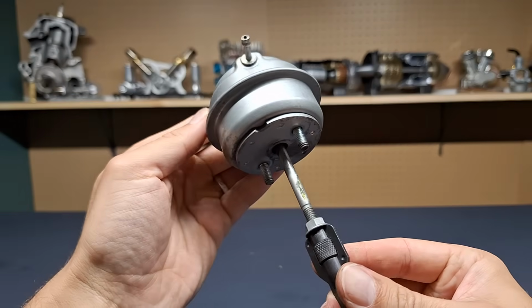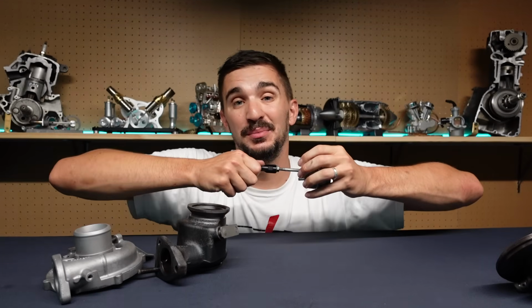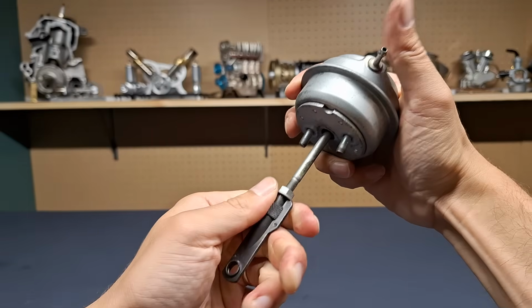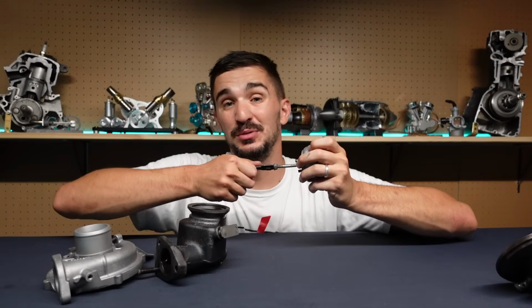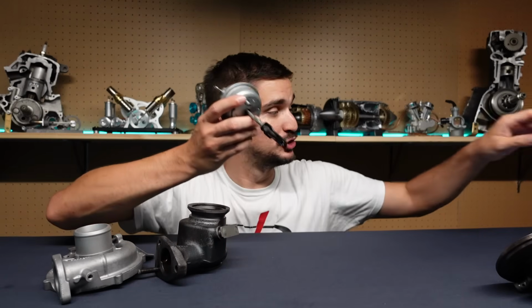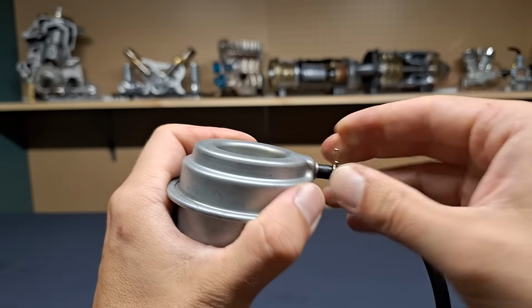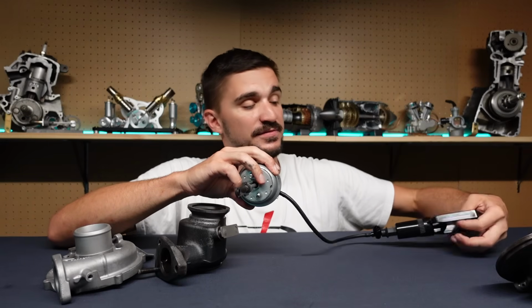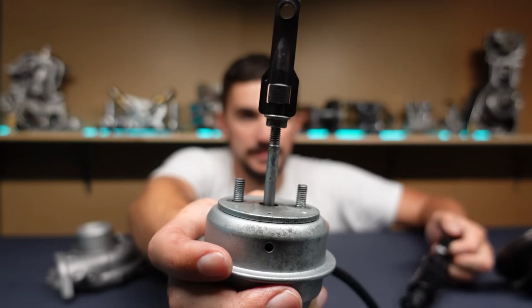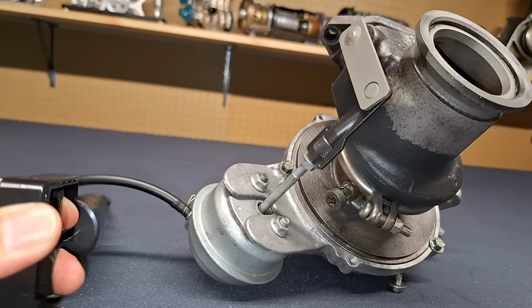Now, this is a pneumatic wastegate actuator, which means that it can be controlled either by vacuum or by boost. If you try pulling it out and you can't pull it out, that means you can push it in, which means that this is a vacuum-controlled wastegate actuator. If you try to push it in and you can't, but you can pull it out, then it's a boost-controlled wastegate actuator. And sure enough, if we connect a tiny little handheld vacuum pump to this, you can see that getting some vacuum is going to make this move. And also we can see it on the turbo itself.